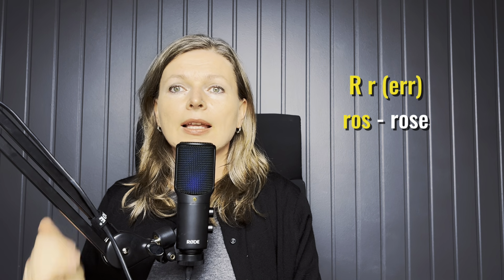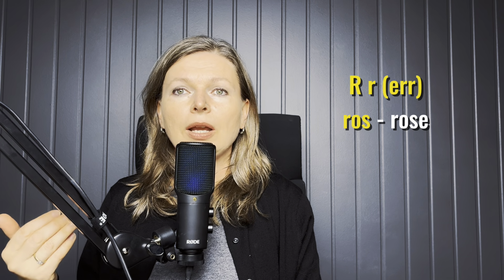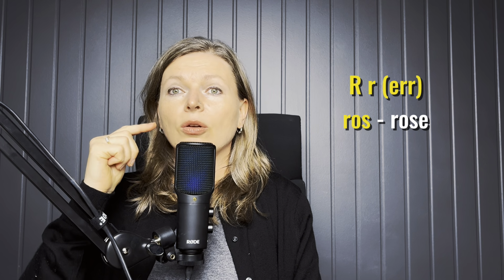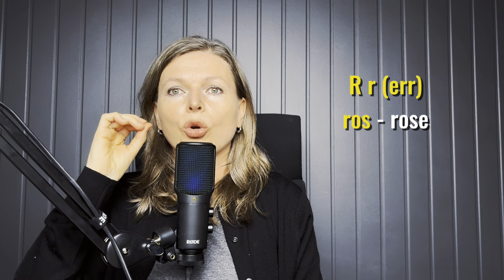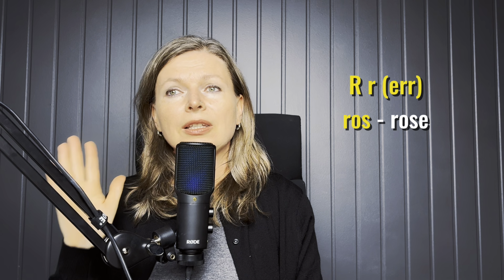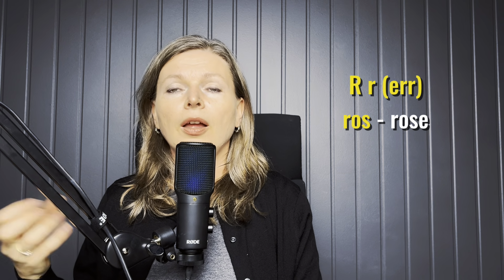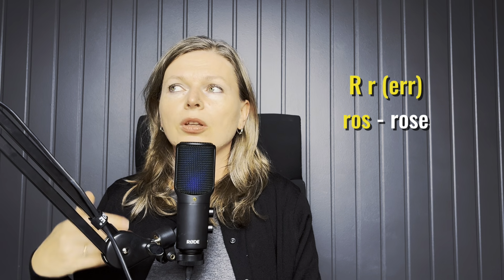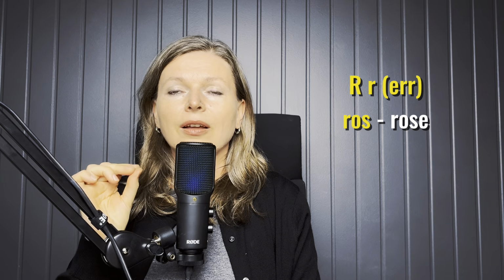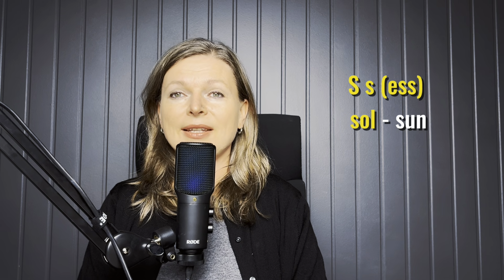And the next one is R. This sound is pronounced differently in different parts of Sweden. But we need to have a vibration between your tongue and your gum. So it will be R. Your tongue will vibrate. Ros. But in the south of Sweden, it is pronounced a little bit differently, similar to the French R. So if you pronounce it like that, it's okay, but you don't have to learn this French sound. You can just learn the R with vibration and it will be enough.